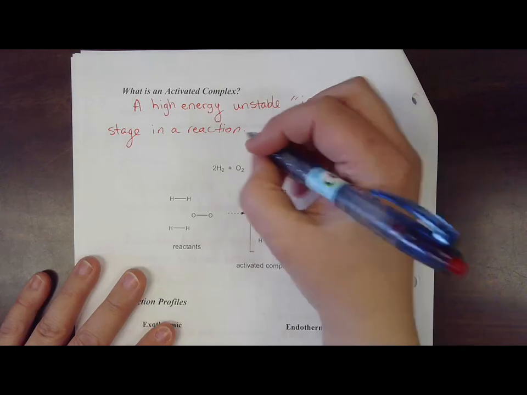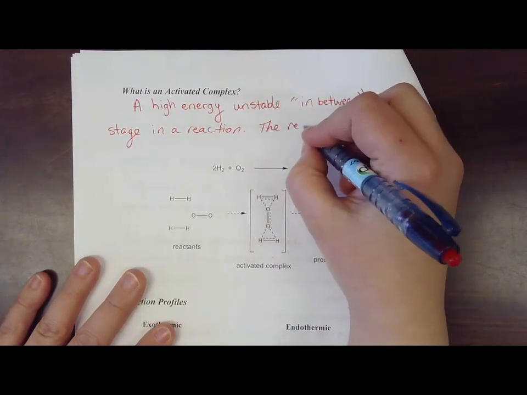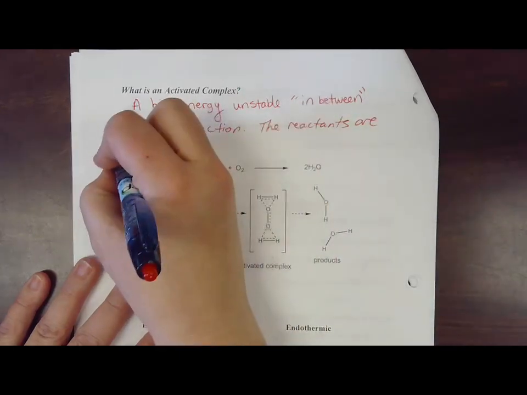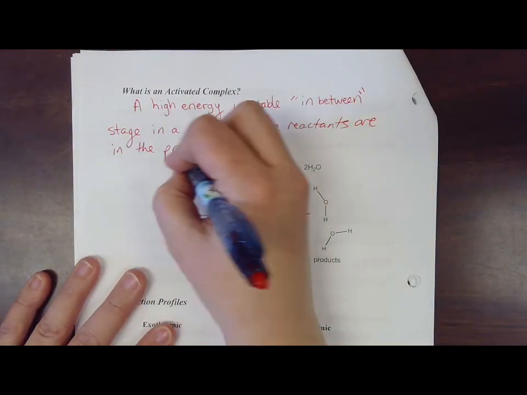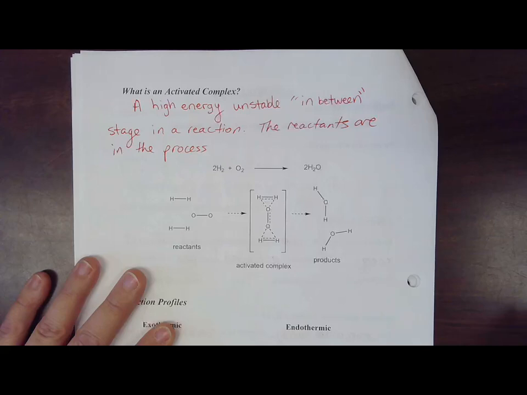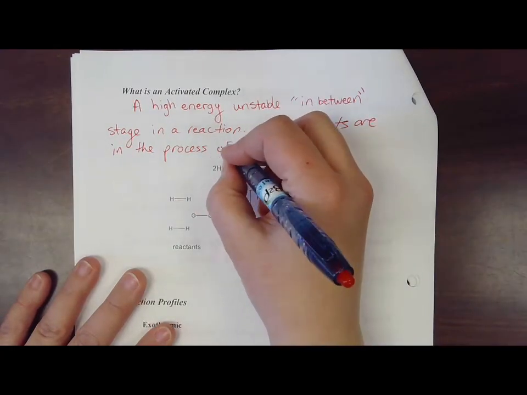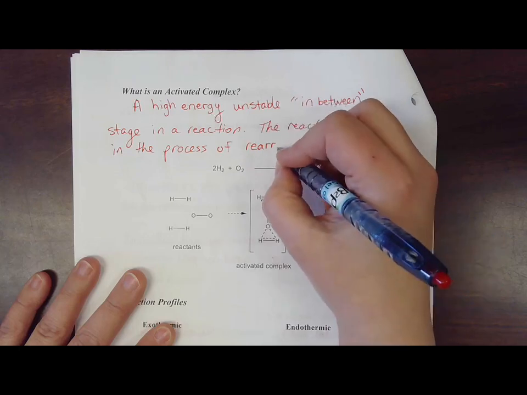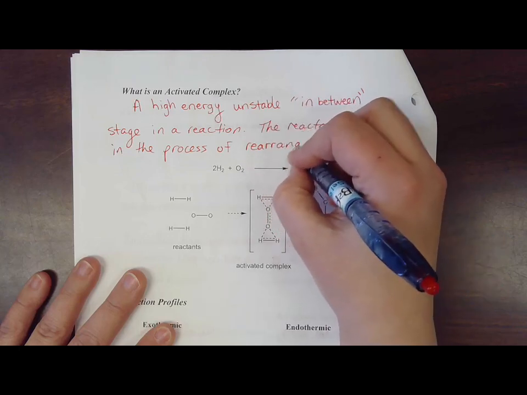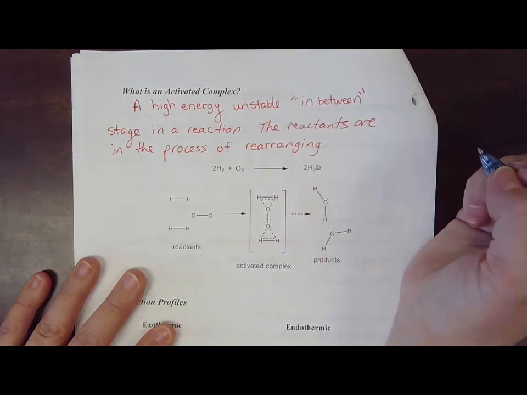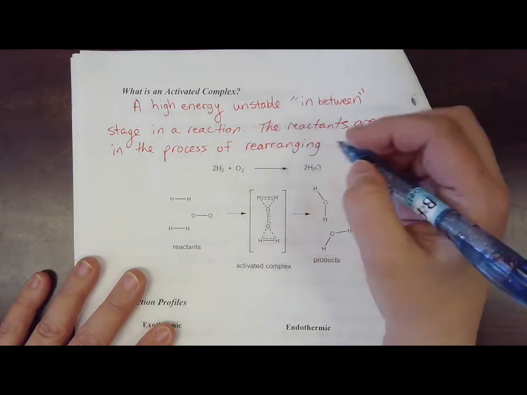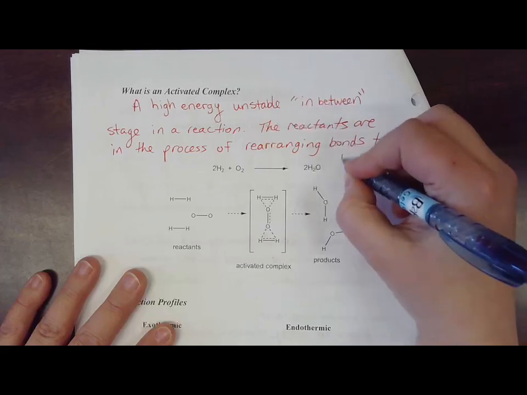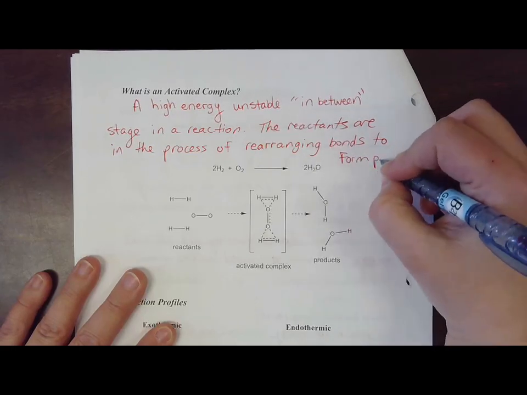The reactants are in the process of forming or rearranging to form their bonds. So rearranging bonds to form products is what I want to say.